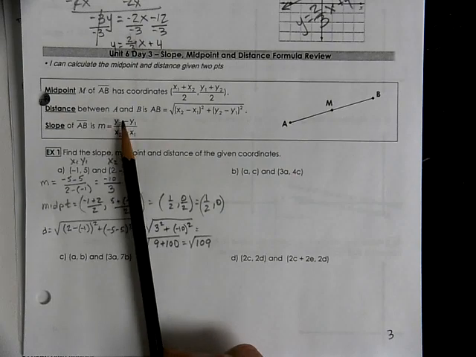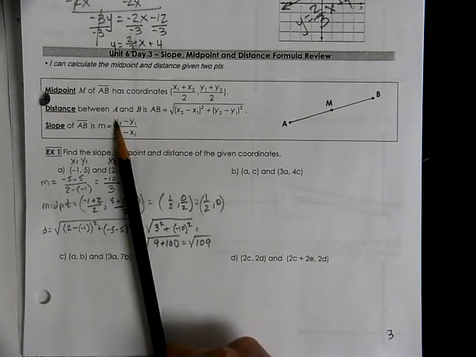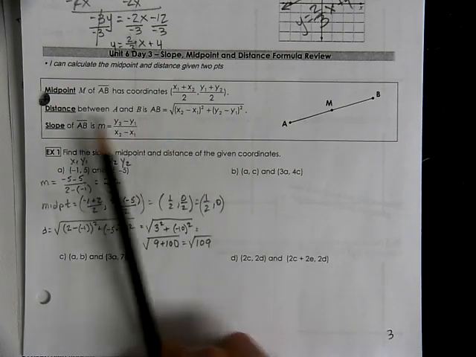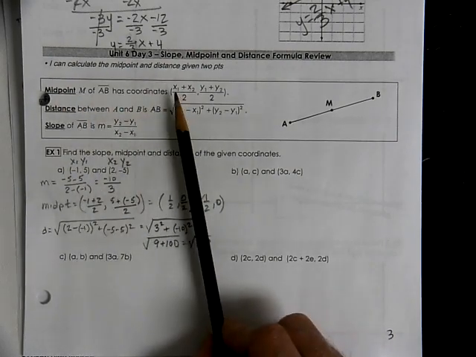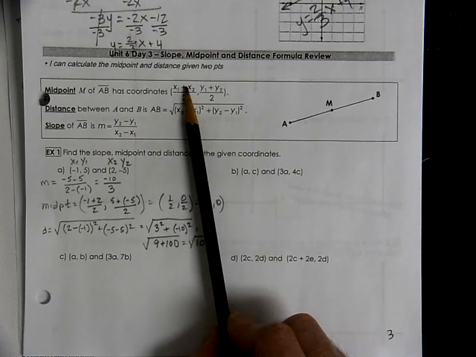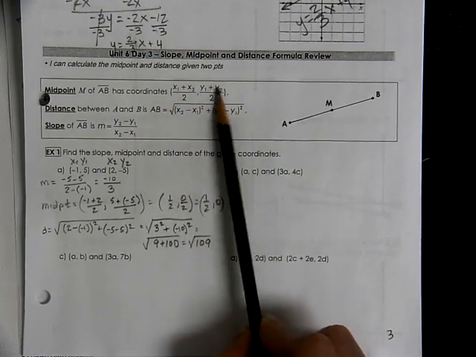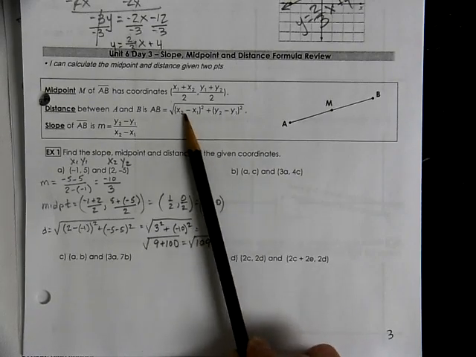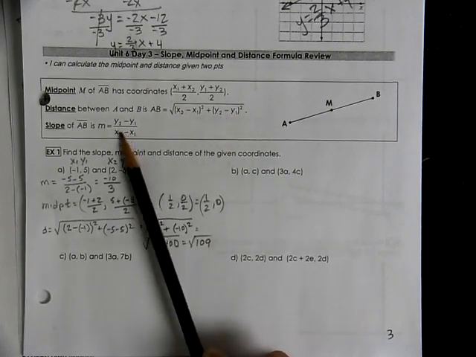The slope formula is the rise over run. So you subtract the y's, divided by subtract the x's. Notice the pattern where midpoint is the only one where we're adding x's and adding y's. All the other ones, you subtract x's or subtract y's.